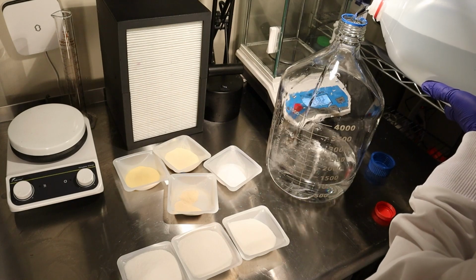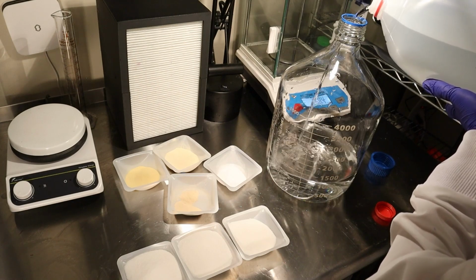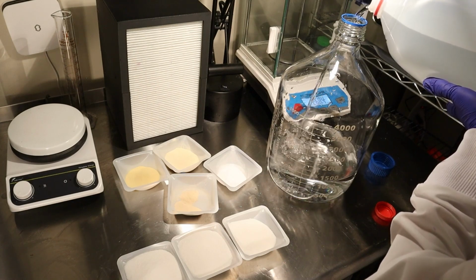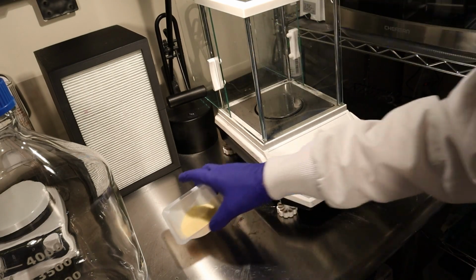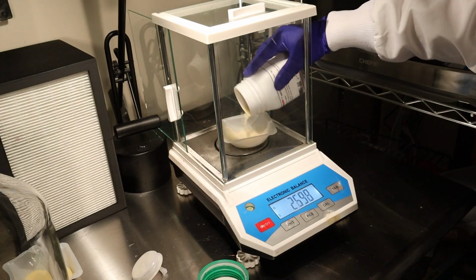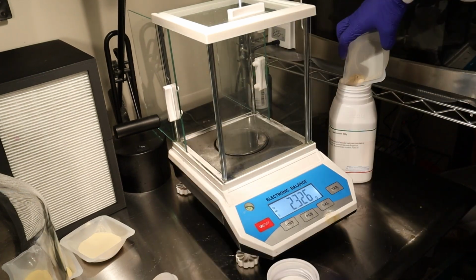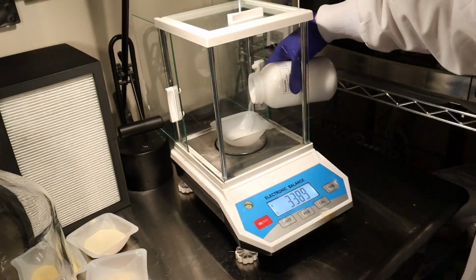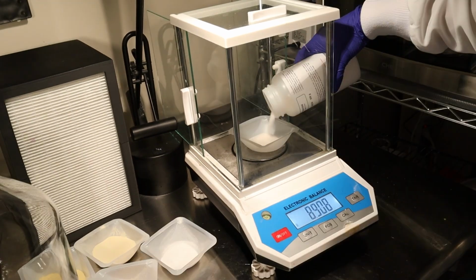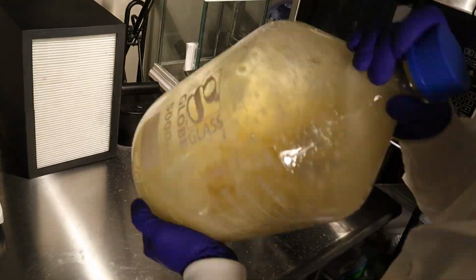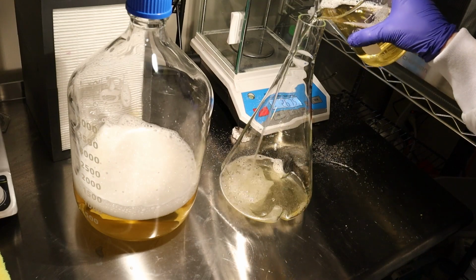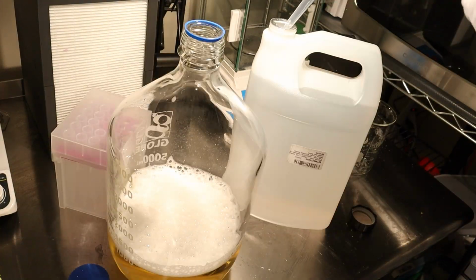Instead of 1.3 liters of water like I was supposed to, I added 1.5 liters of water to the bottle and weighed out 4.5 grams of yeast extract, 7.5 grams of peptone, 4.5 grams of malt extract, 15 grams of glucose, and then a whopping 255 grams of sucrose. Then I mixed everything together. I then added 500 ml to the baffle flask once it all dissolved.